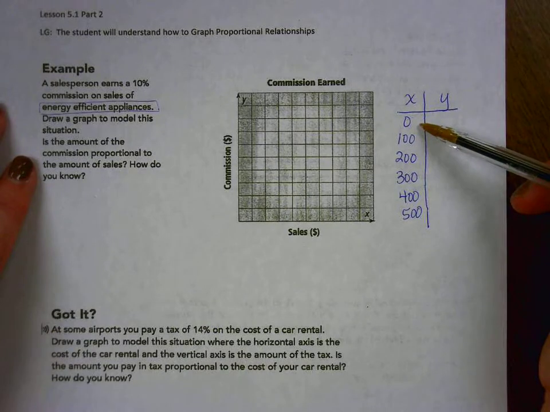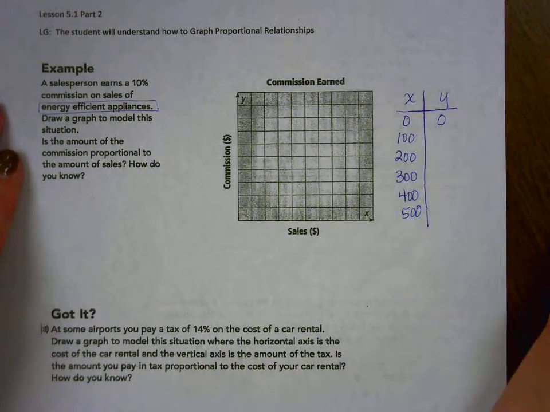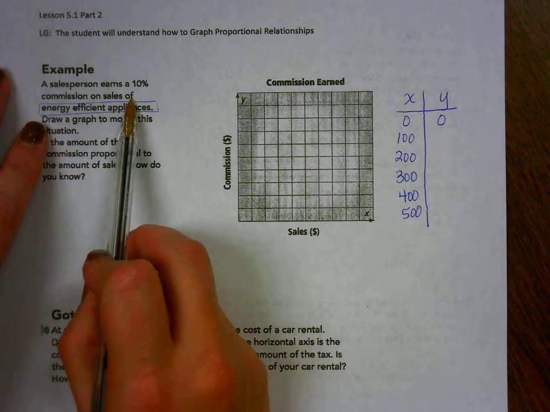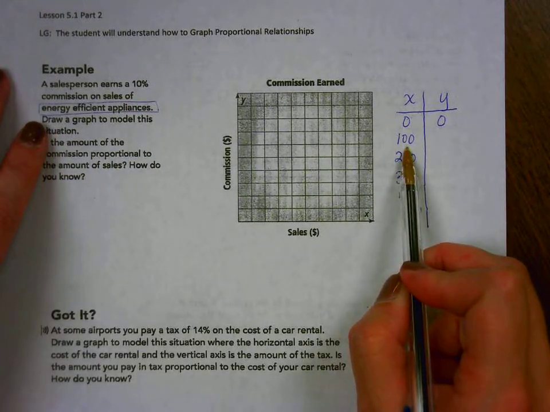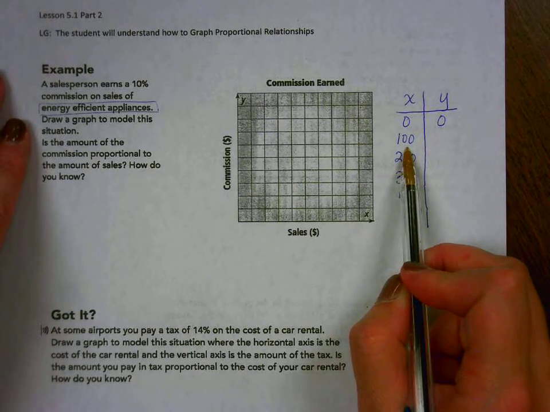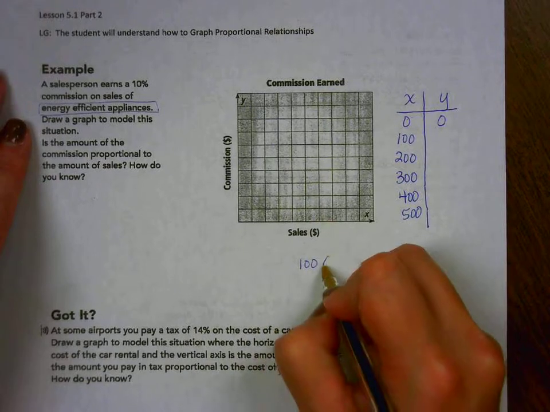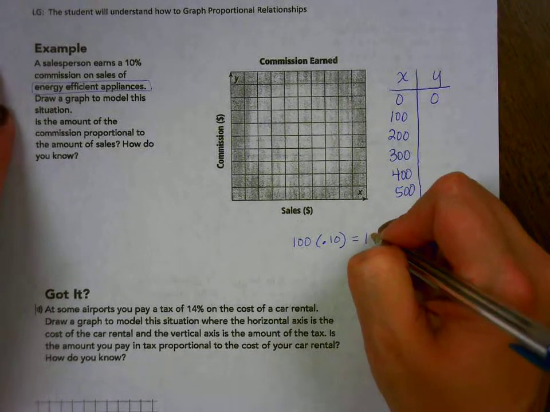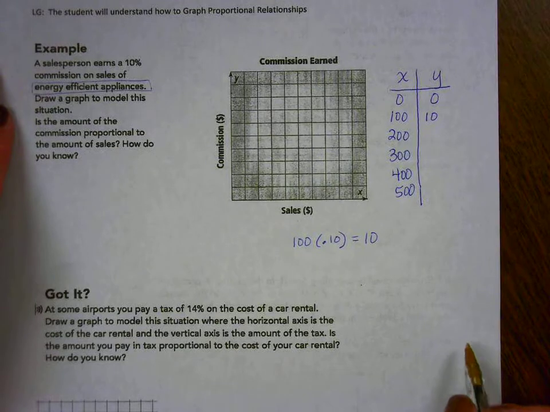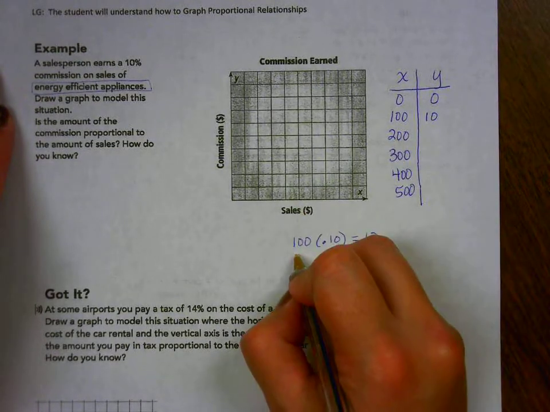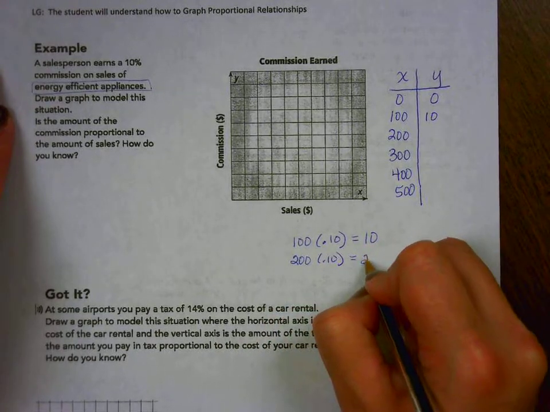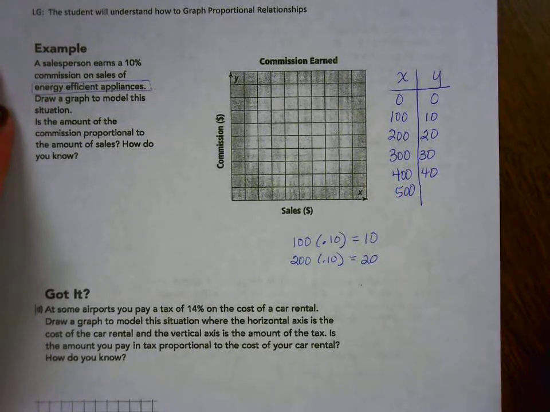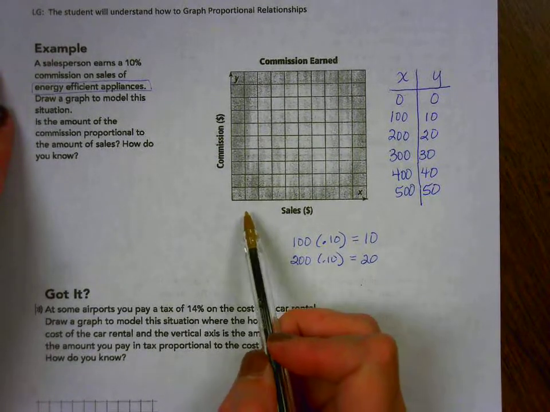Okay, well, if I buy 0 energy efficient appliances, then I spend 0. Now they earn 10% of sales. Every time they sell, they get a bonus of 10%. So how do I find 10% of 100? Multiply. So I'm going to take 100 times 0.10, because that's 10%, and that would be $10. So they earn $10. Okay, what would 10% of 200 be? 20. Very good. Okay, 10% of 300. 30. 10% of 400. And 10% of 500. 50.